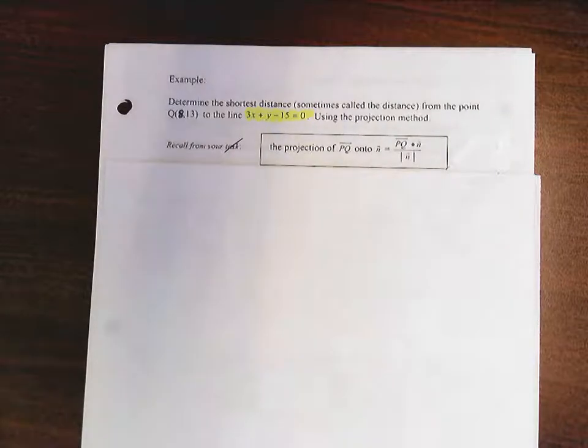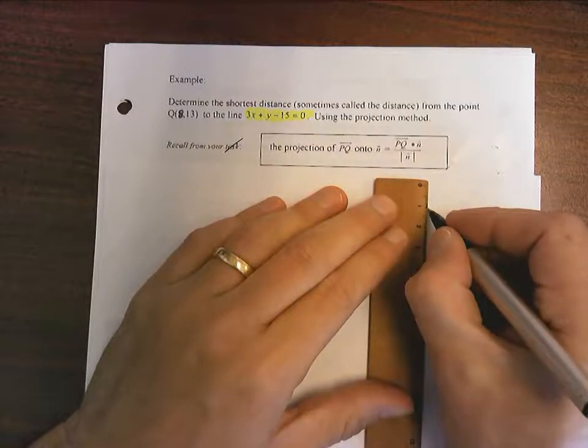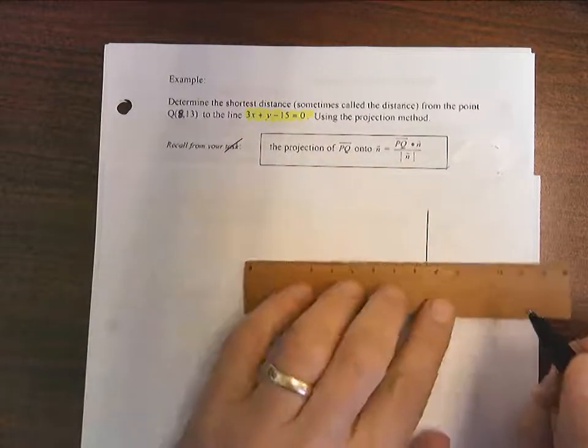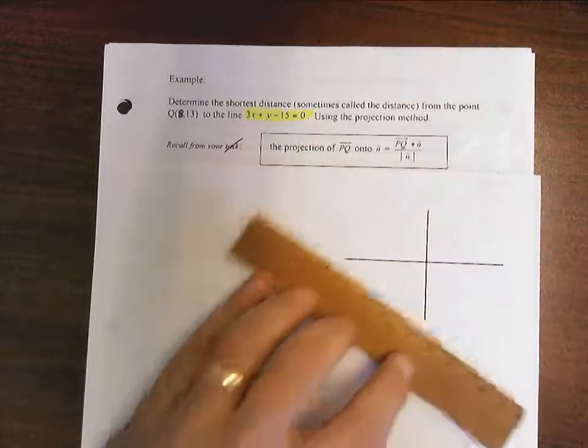Now what I'd like to start off with is proving the formula. I don't want to just give you something out of the blue and say, this will give you the shortest distance. We should know why it's giving us the shortest distance. So let's take a look here. Let's set up what we have. And again, I'm just going to do the proof for this.